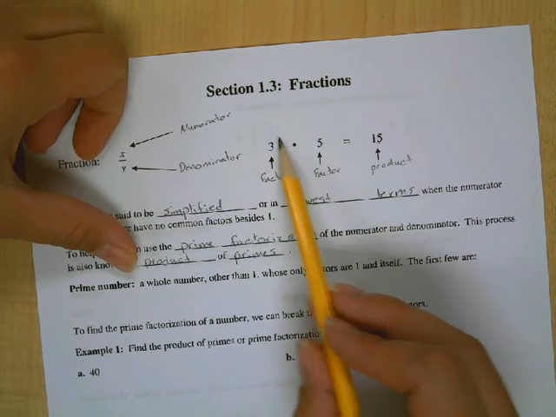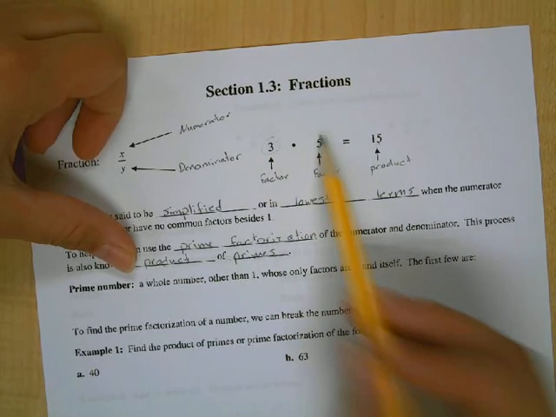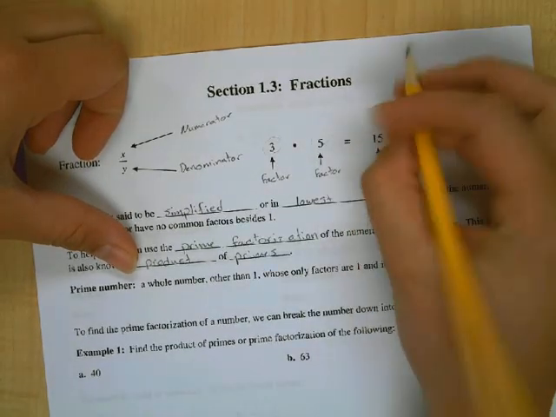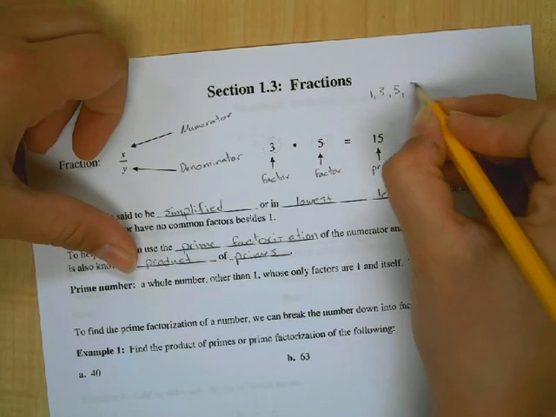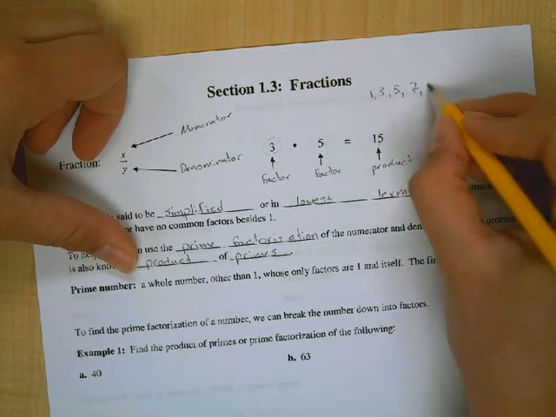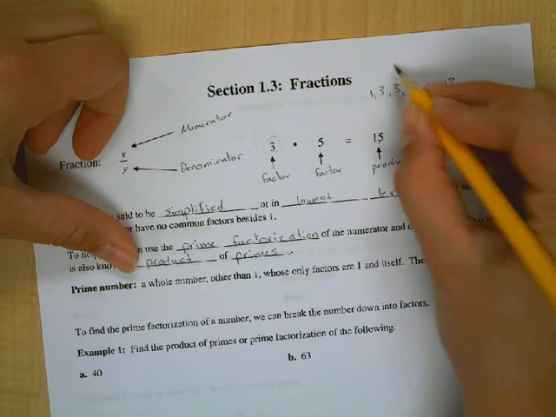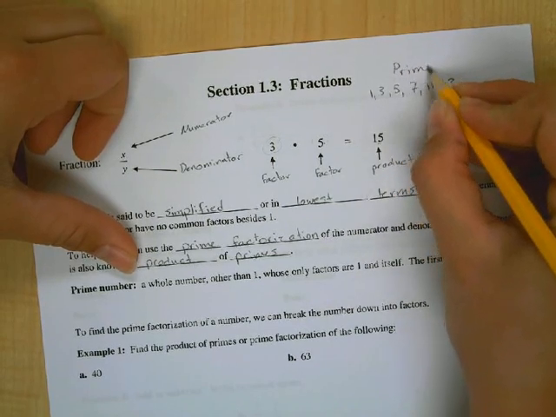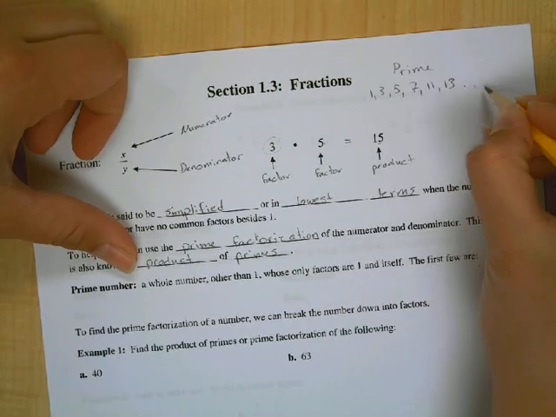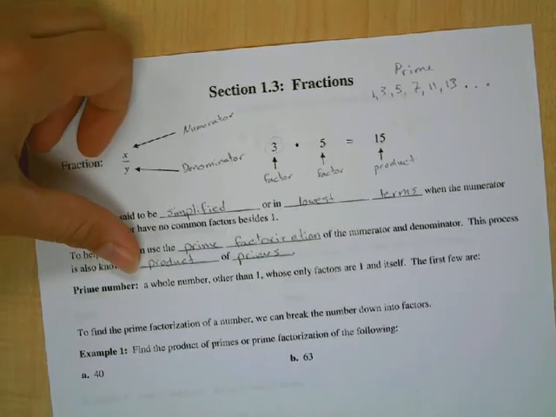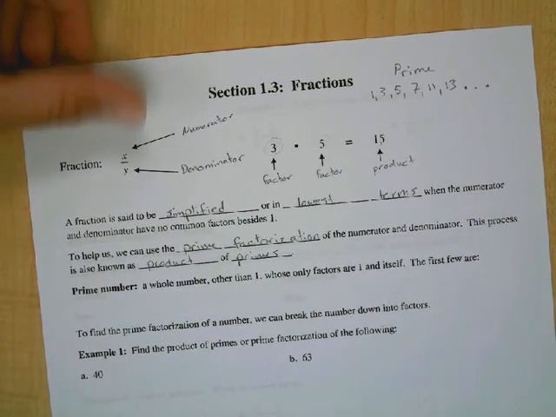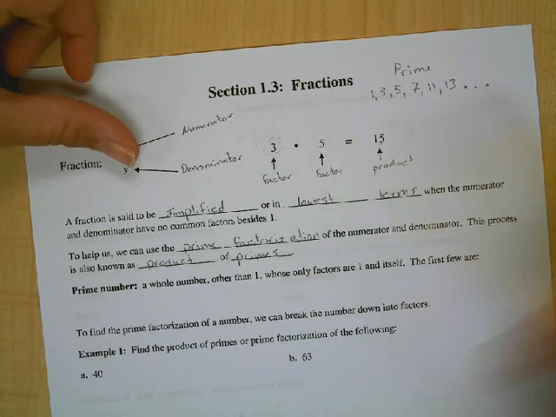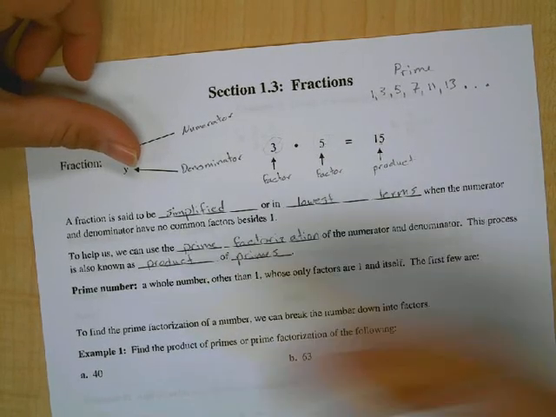Well, 3 is a prime number, 5 is a prime number. Remember, primes are only divisible by 1 and themselves. So 2, 3, 5, 7, 11, those are your prime numbers. Those would be examples of primes. And it continues on. People think that it continues on infinitely, but it hasn't been proven that it's infinite yet. But it's assumed that it is going to be an infinite set. So that's what breaking things down into the product of primes means. And I'll show you how to do that in just a second.